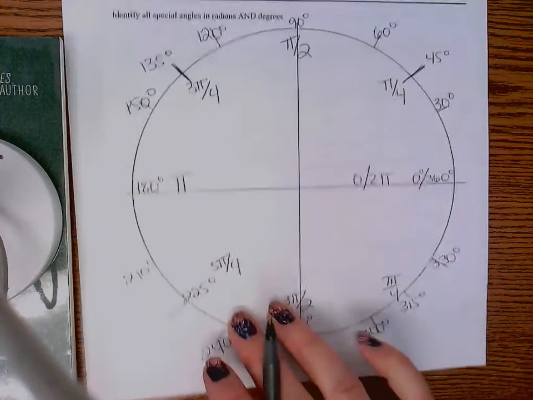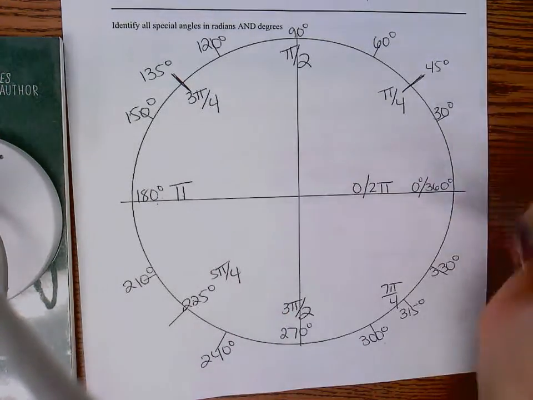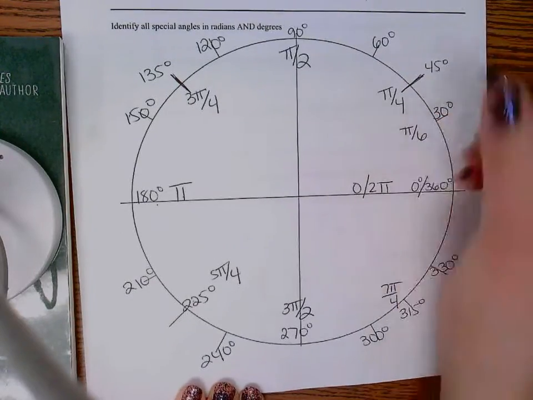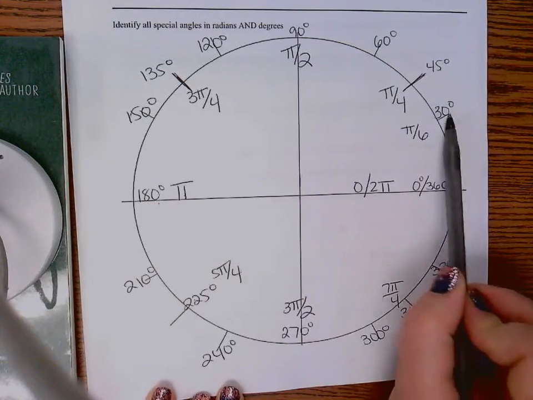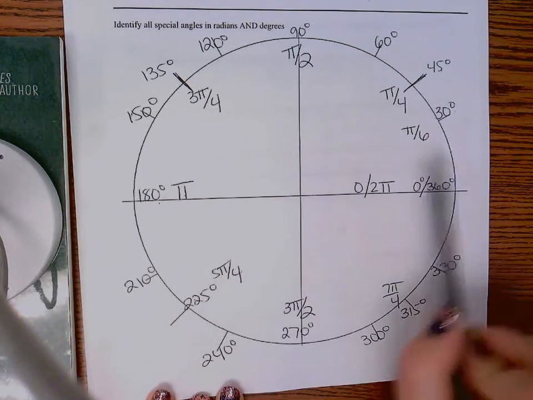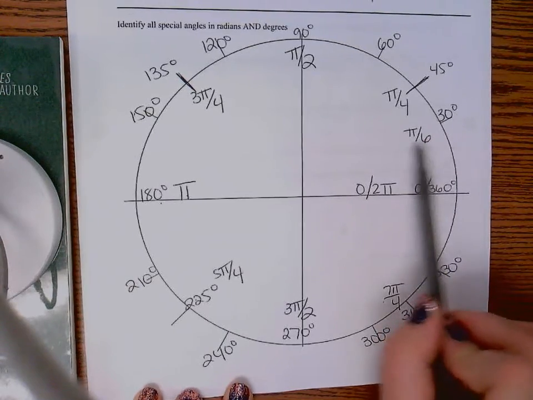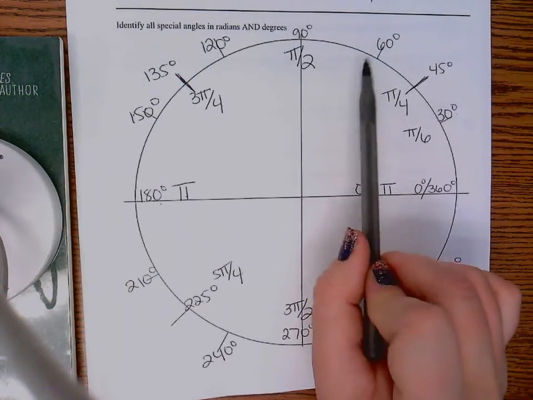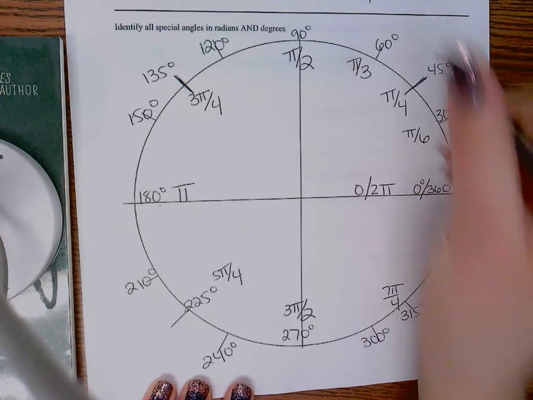And then lastly, I would count by 30s all the way around, and 30 is pi over 6. Because if you think of it, 180 divided by 6 is 30. So pi divided by 6 would be that 30 slice. So this is 1 pi over 6. In my head, I'm thinking 2 pi over 6, but 2 pi over 6 reduces to pi over 3.